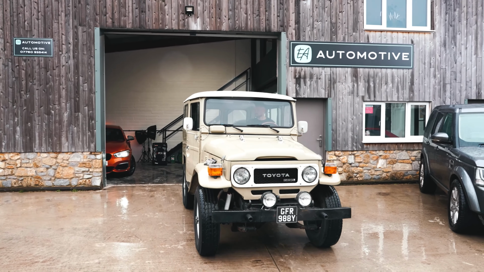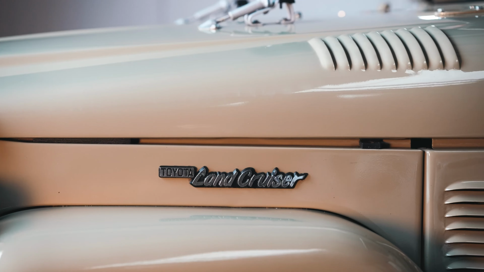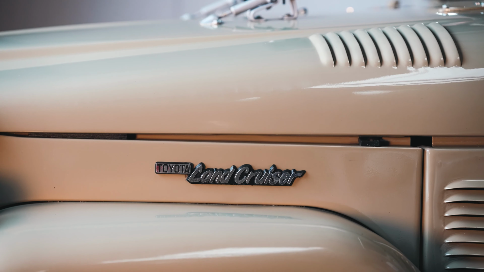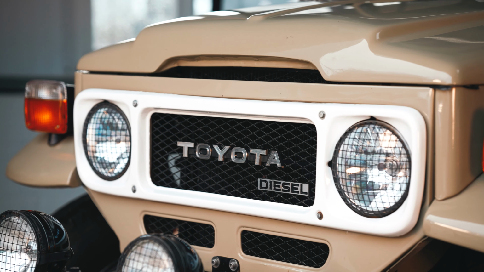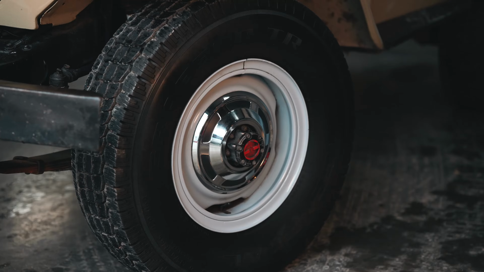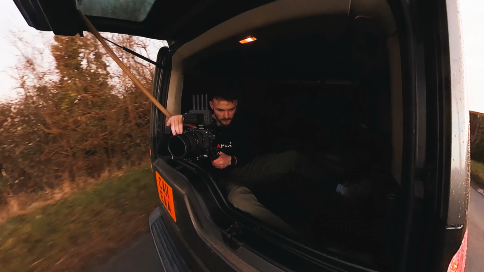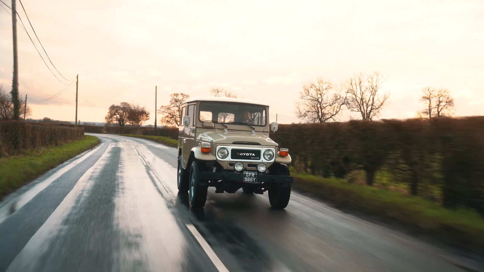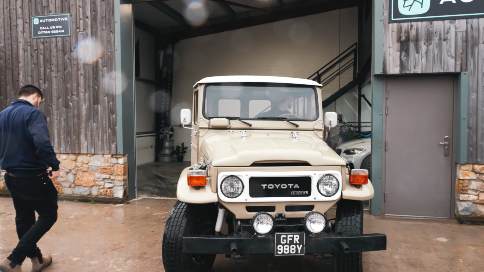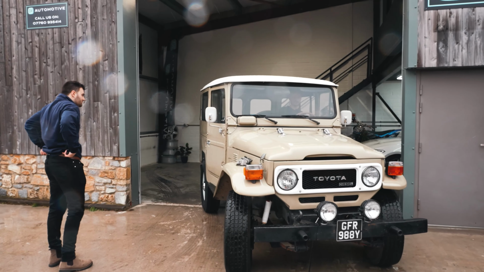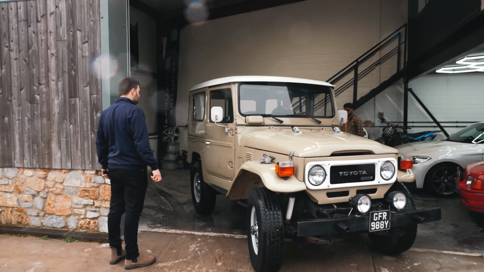Join me in a Toyota Land Cruiser down at EA Automotive, and today we're looking at how to make vehicles look cinematic. We're going to do a bit of a shoot on this Land Cruiser. We're going to get it out, get some rollers. We are also going to do a bit of a head to camera with Elliot from EA and talk about the Land Cruiser and what makes them special. So stay tuned for what will hopefully be an exciting video.